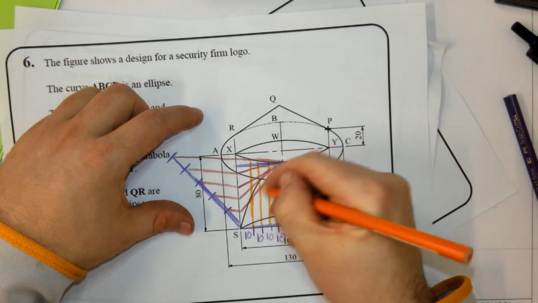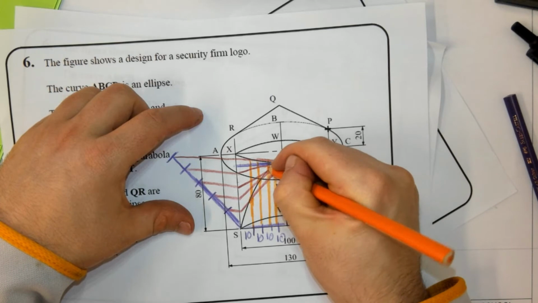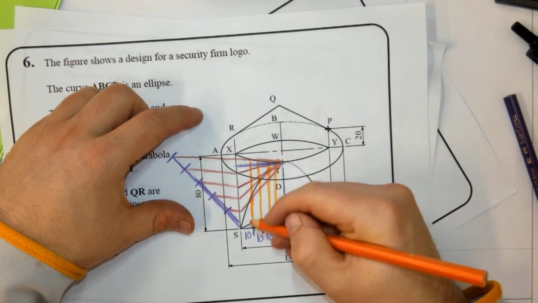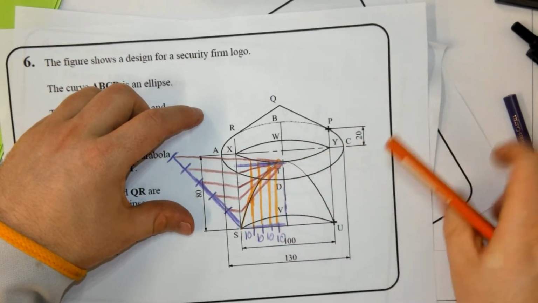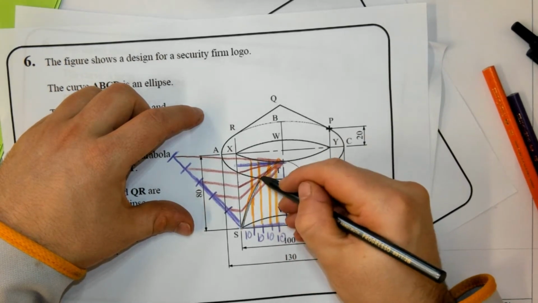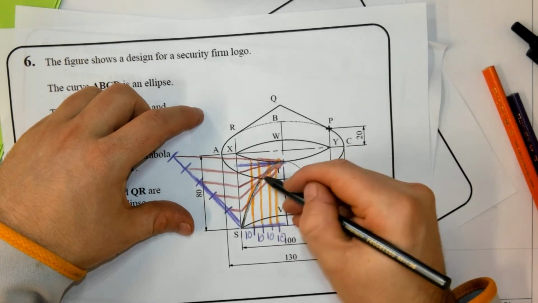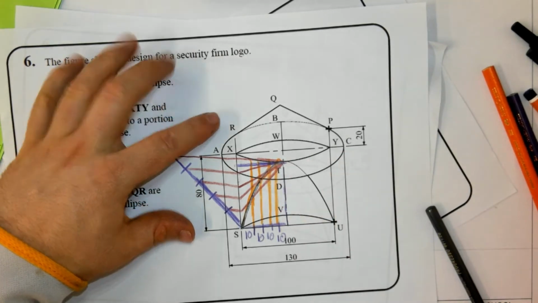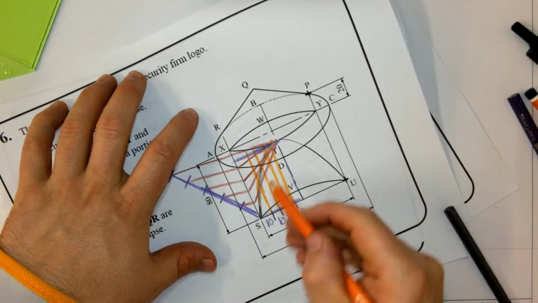One touches 1, 2 touches 2, 3 touches 3, 4 touches 4. You can sketch them in. Heavy to there, light here. You're going to have to draw the light part in. And then you can mirror across for the other side.